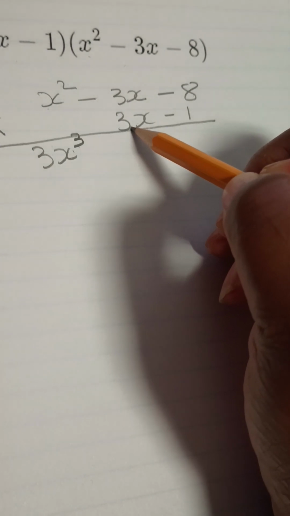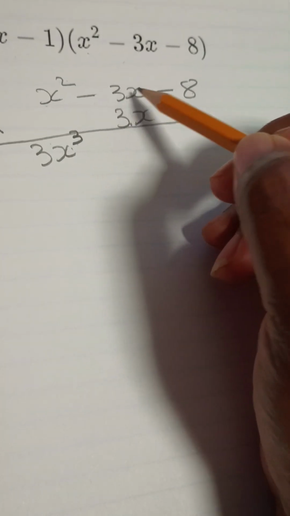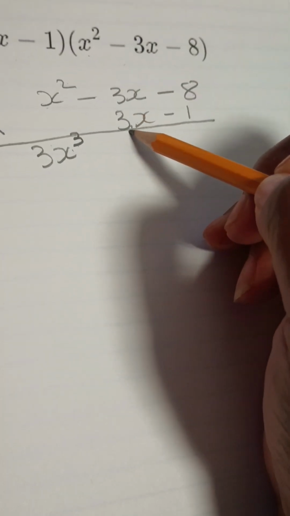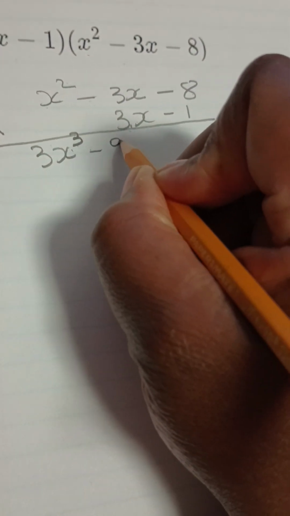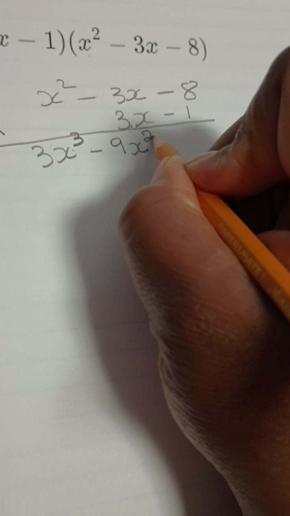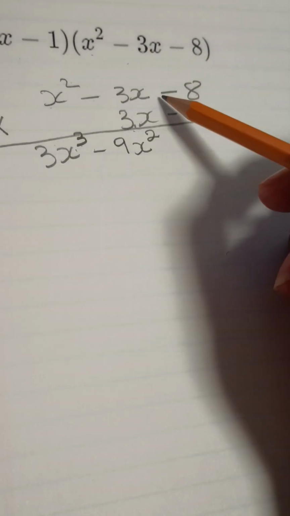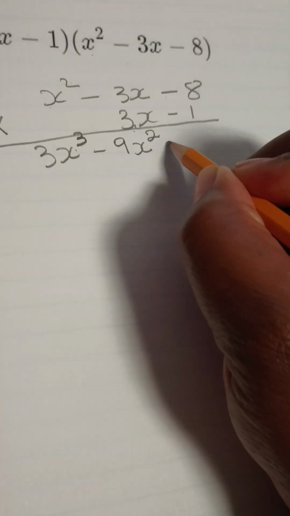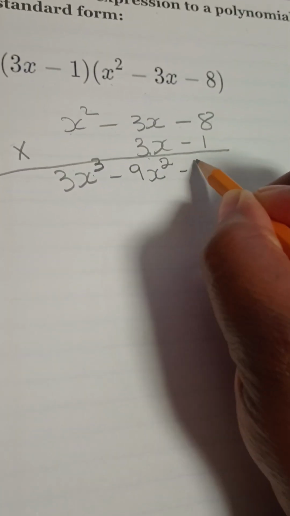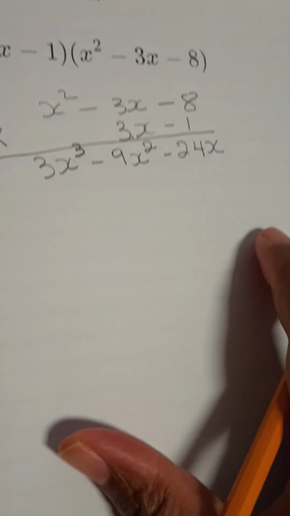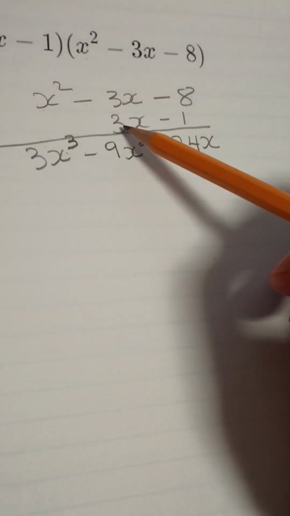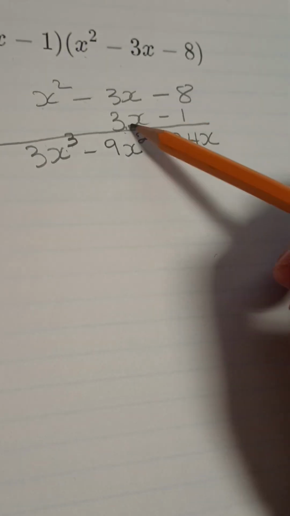And then I'm going to multiply my 3x with my negative 3x. So 3x multiplied by negative 3x is going to give me negative 9x squared. Then I have my 3x multiplied by my negative 8, which is going to give me negative 24x. So I'm done with this 3x, right? Don't distribute the 3x again.